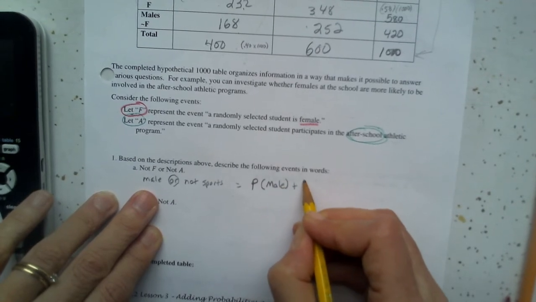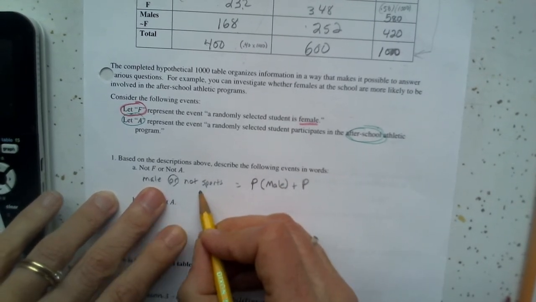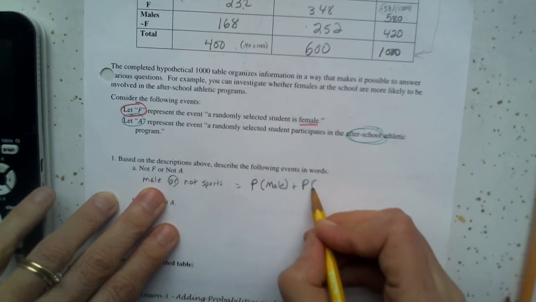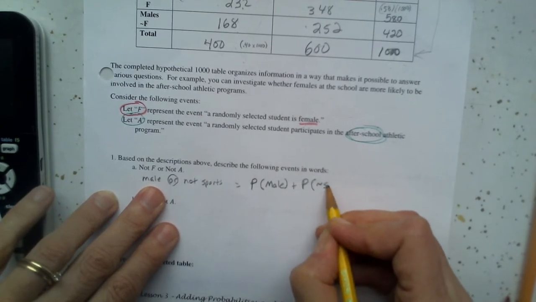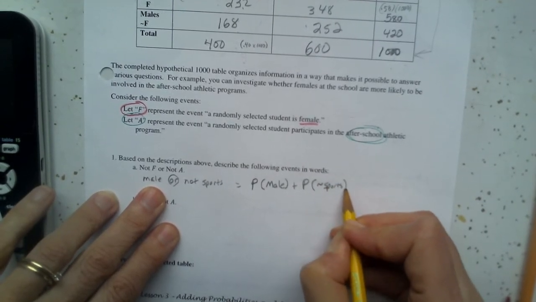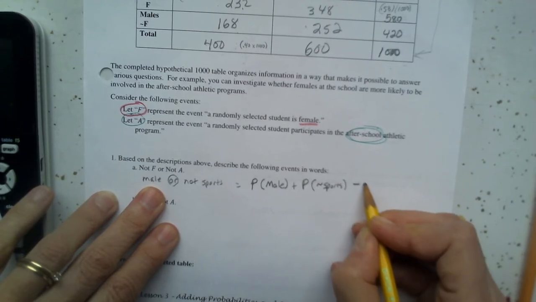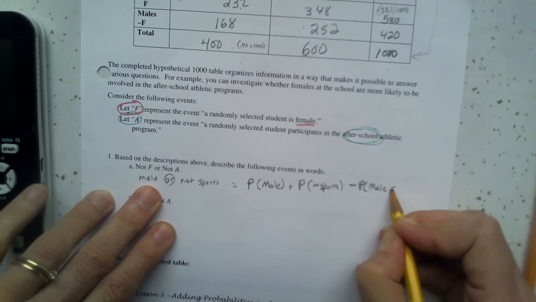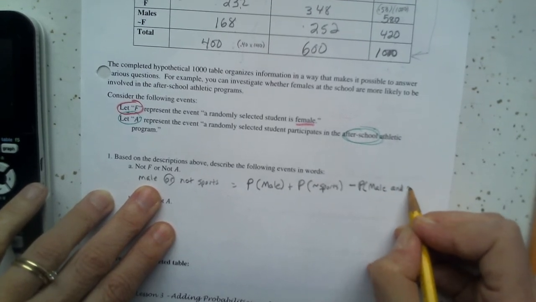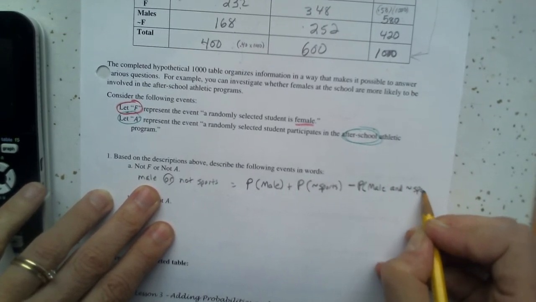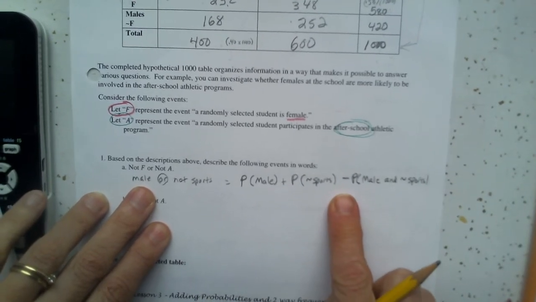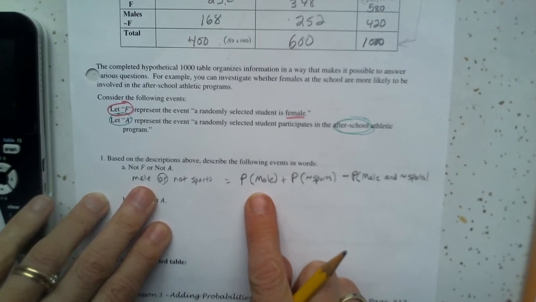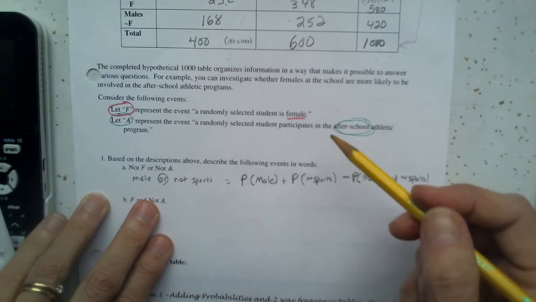You're going to add to that the probability that they don't play sports, no sports, but then you're going to have to subtract out the probability that they are both male and do not play sports. What's the probability that somebody is male?